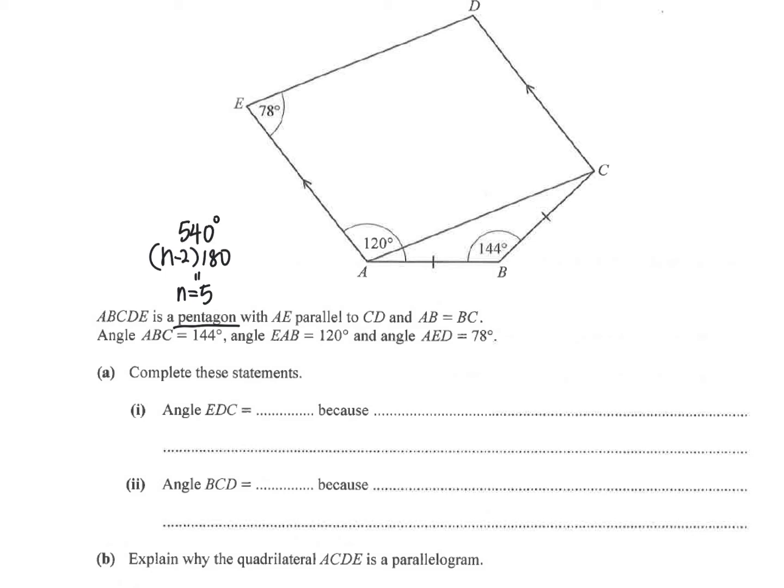Okay, so this is some information that we have. Next, we have AE is parallel to CD. Now take note, they did not tell me ED is parallel to AC, so please do not anyhow use your alternate angles or interior angles.